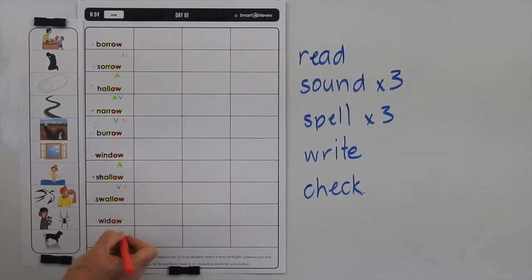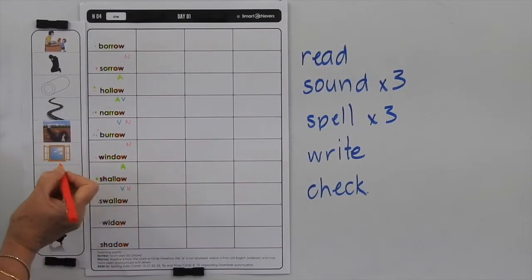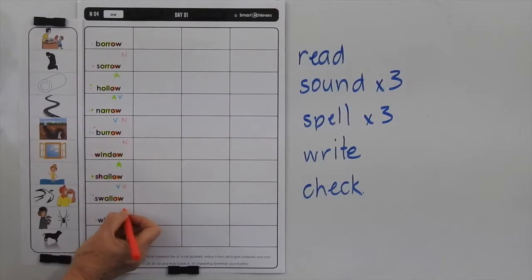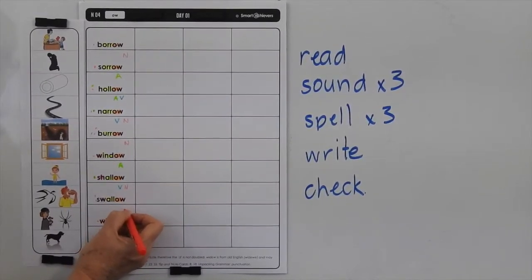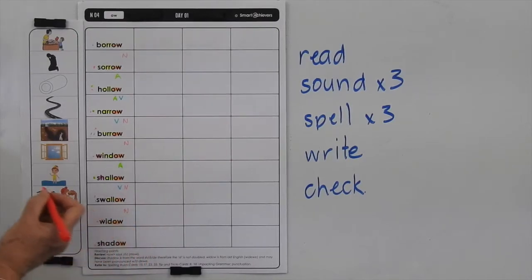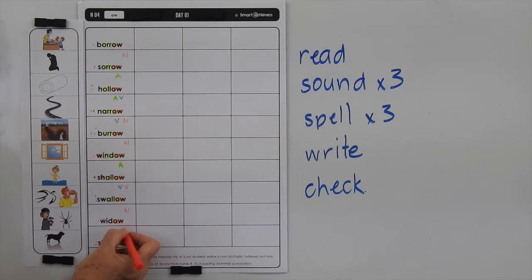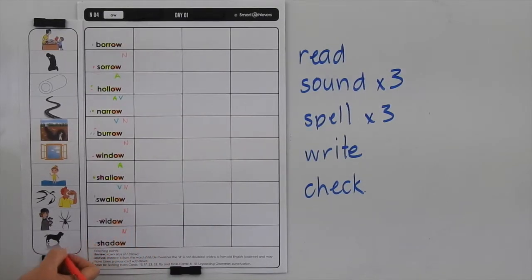Window is an opening to a room, so that's a noun. A widow is a person, a female who's lost her husband, and it can also be a type of spider. And a shadow is something that follows you when you're out in the sunshine. You can see your shadow behind you, or a shadow of a building or another thing.